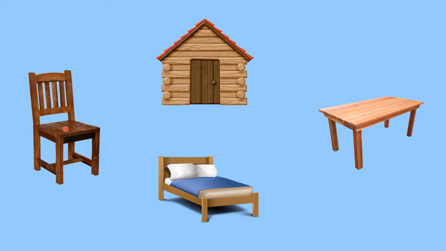Now take a look at this picture, children. A chair, a house, a table, and a bed. Which is the odd one out? The house. Even though the house is made of wood like all these other items, yet it is not furniture. Chair, bed, and table are furniture, but the house is not furniture. So that is why the house is the odd one out.